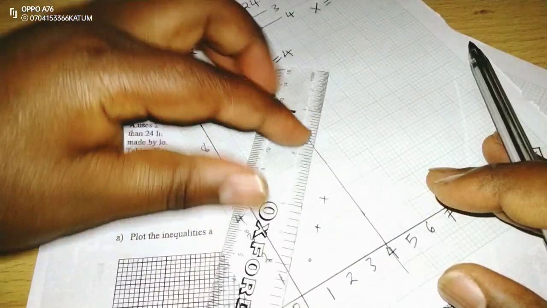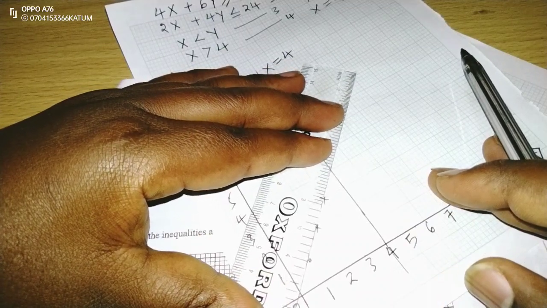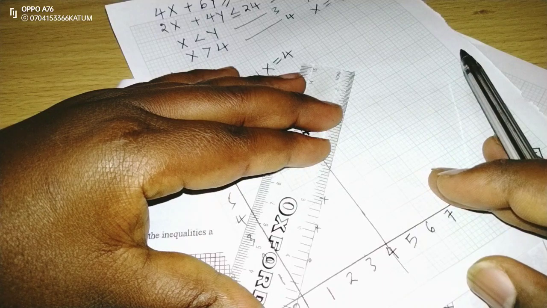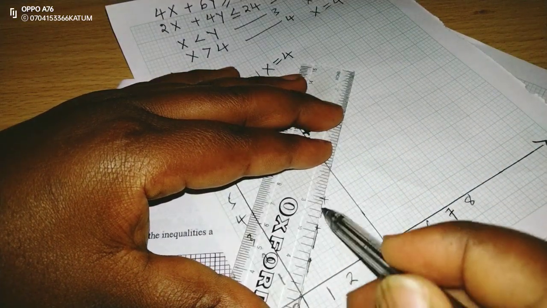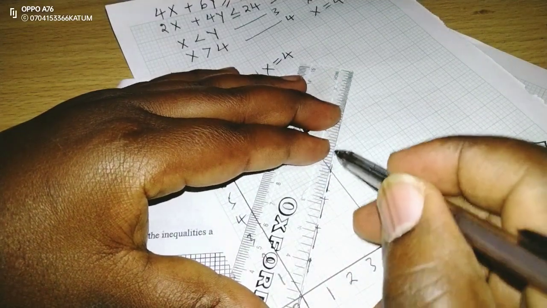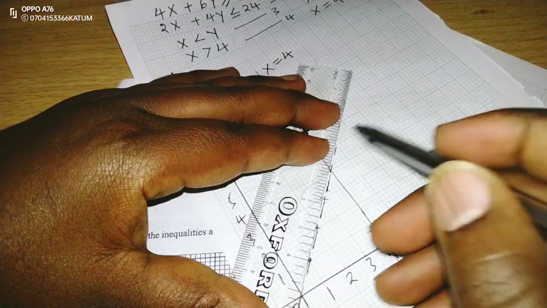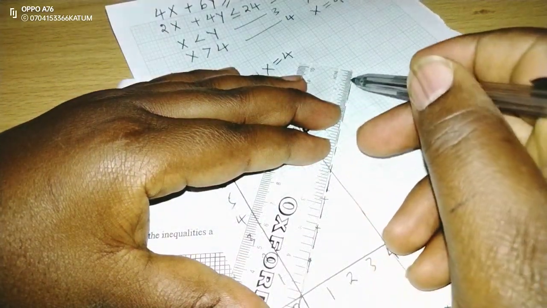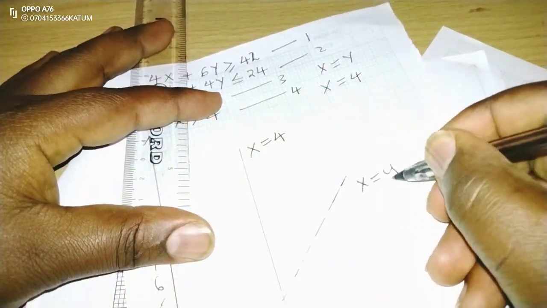So these borderlines are not going to be complete lines. We're going to have broken lines. So this line is going to be a broken line. This is line X equals Y.